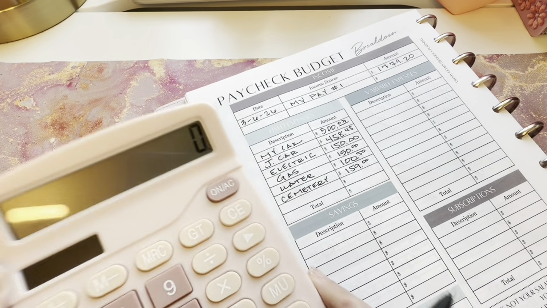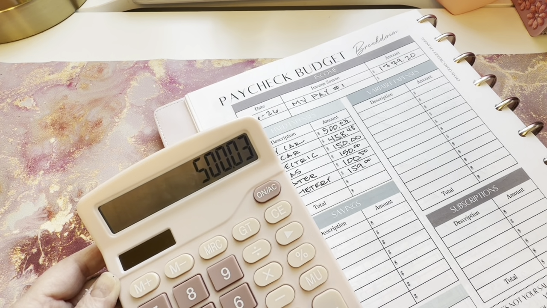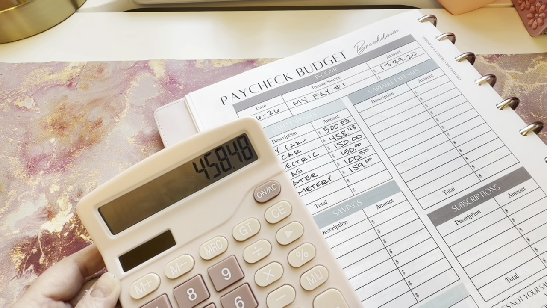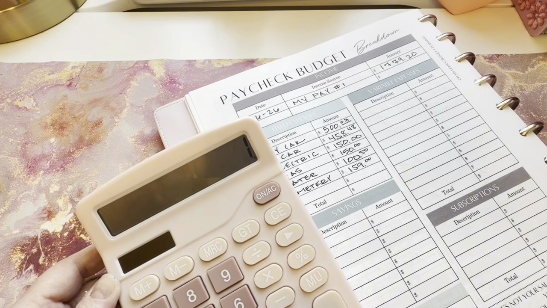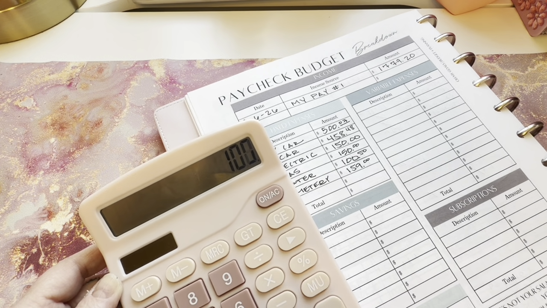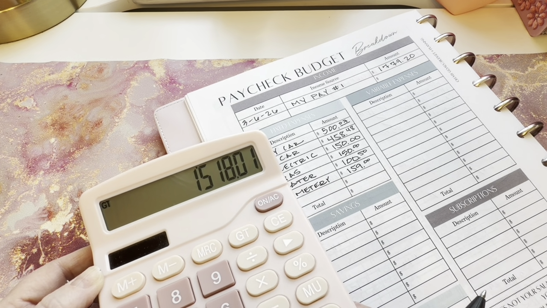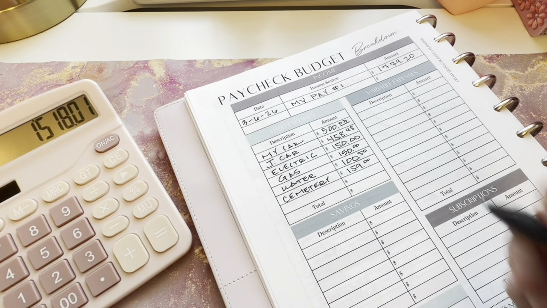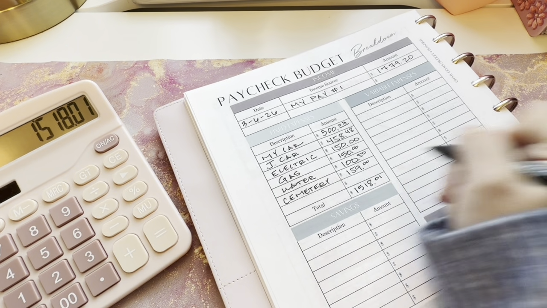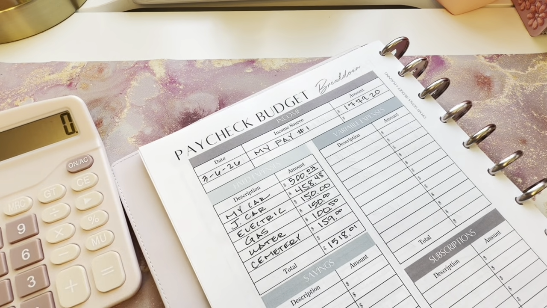All right, so let's add this up together. And I know it's kind of hard to see, but I will adjust. I'll kind of angle this so you can see at the end. So $503 plus $458 for my husband's lease, $458.48, plus $150 plus $150 plus $150 plus $159 equals $1,518.01. Okay.